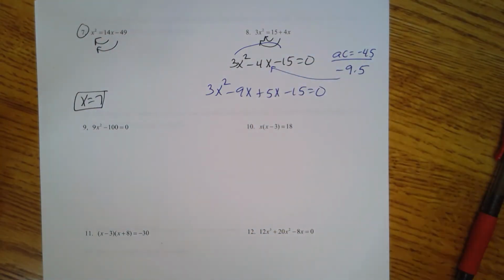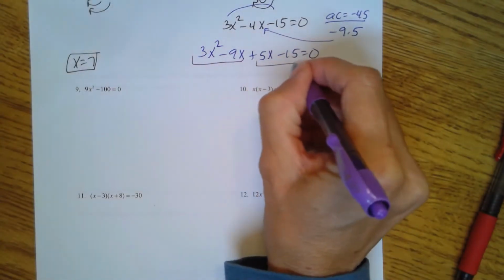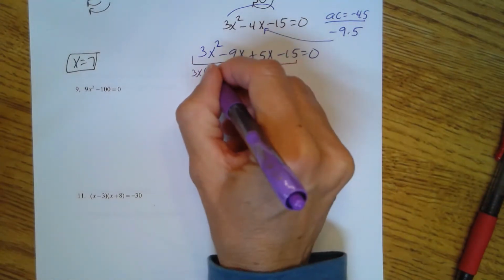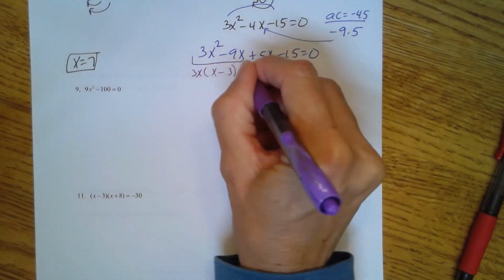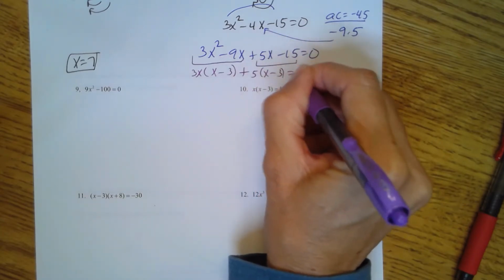This will be the last time I show the AC method, and then I'm going to let you start filling in the steps on your own. So we're going to take out what's in common with the first two terms, which is a 3x, and so we get x minus 3 plus second two terms, there's a 5 in common, and we get x minus 3.